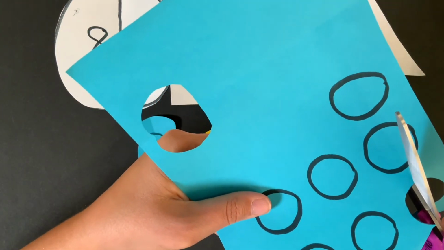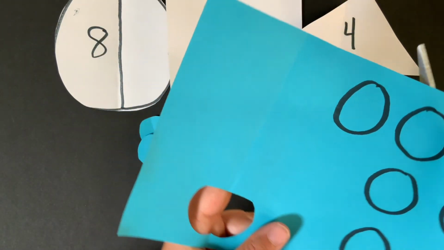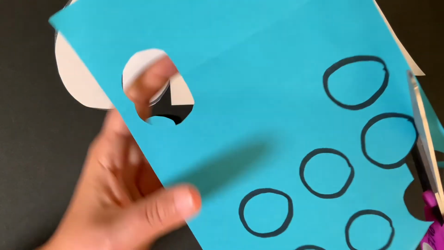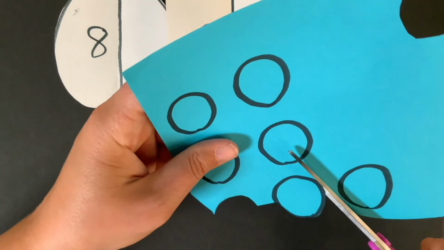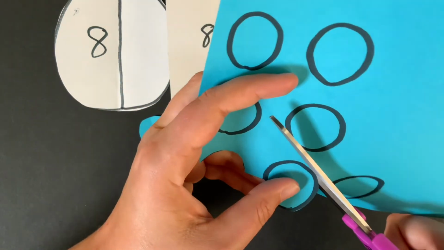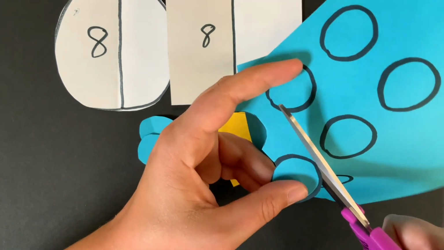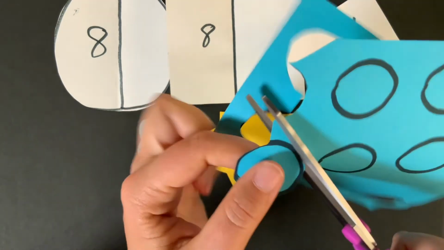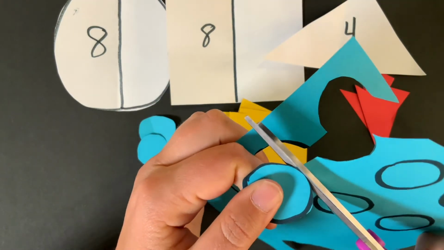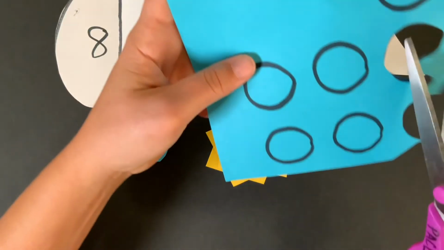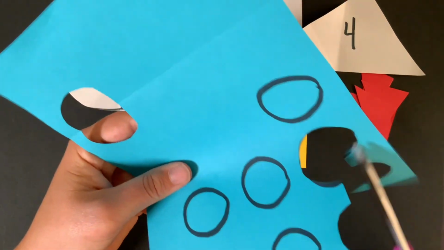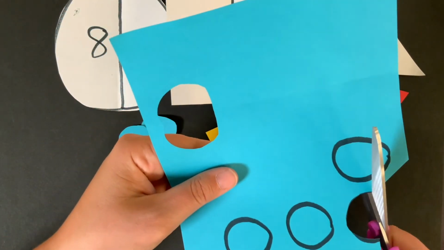And you can go in to the next circle and cut around. You've been learning your scissors skills as you work with me. I hope it is easier and easier every time you practice using the scissors. Great job, second grade. We're almost there. Now, if you feel like this is in the way, you can cut it like that and you can get rid of it.